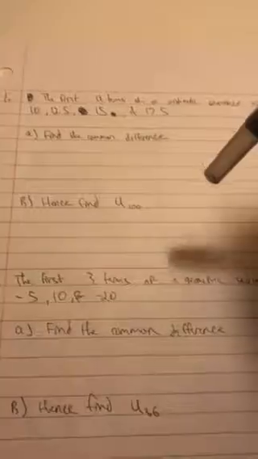So now that we've gone through that, for your assignment, these are the problems I would like you to try. The first one: the first 4 terms of an arithmetic sequence are 10, 12.5, 15, and 17.5. You have to find the common difference and hence find u100. For the second problem, the first 3 terms of a geometric sequence are -5, 10, and -20. So you must find the common ratio and hence find u36.